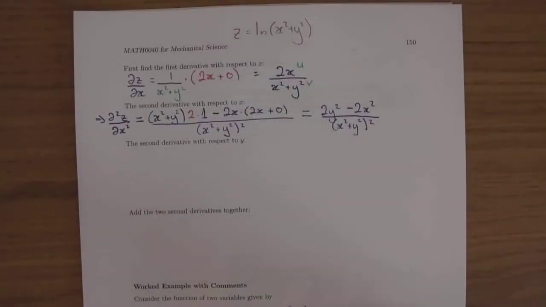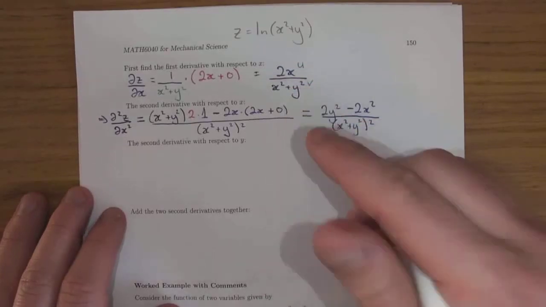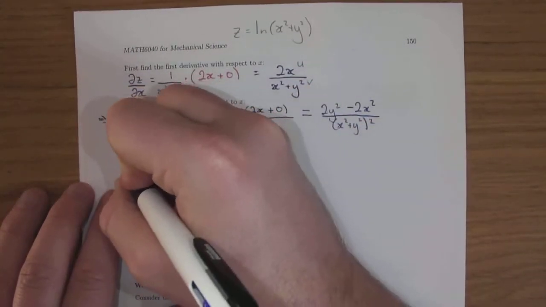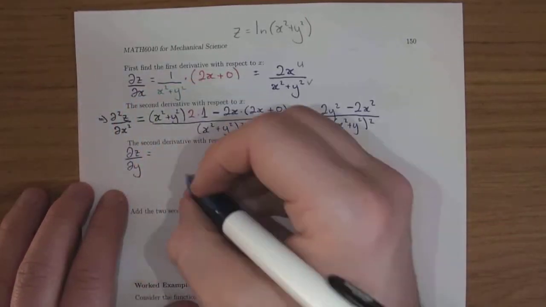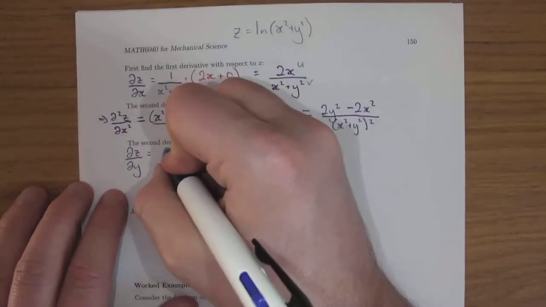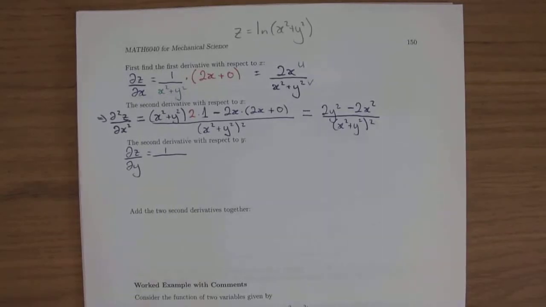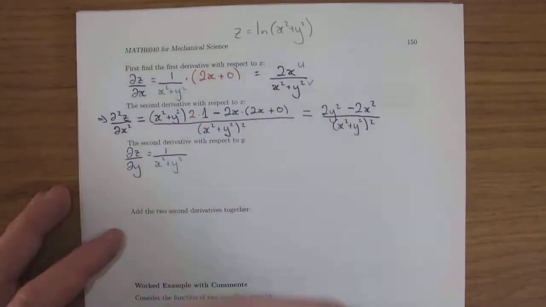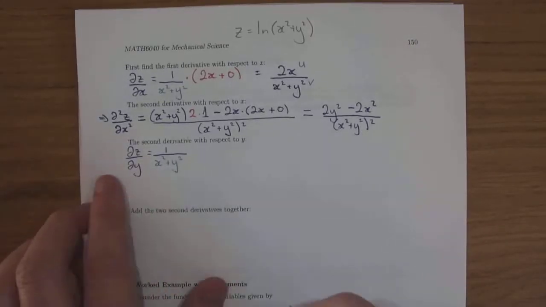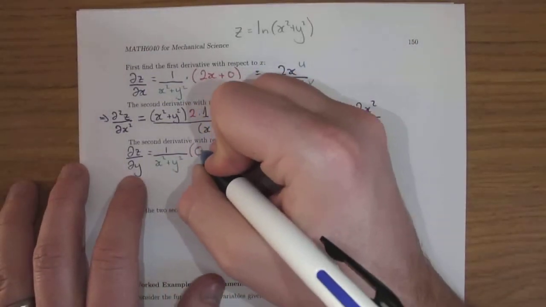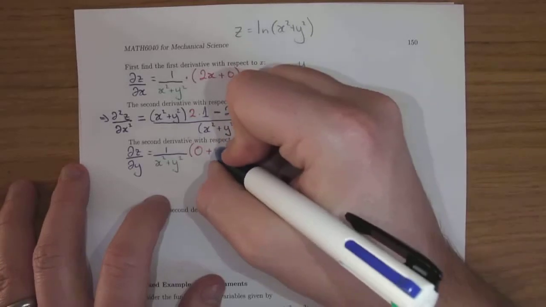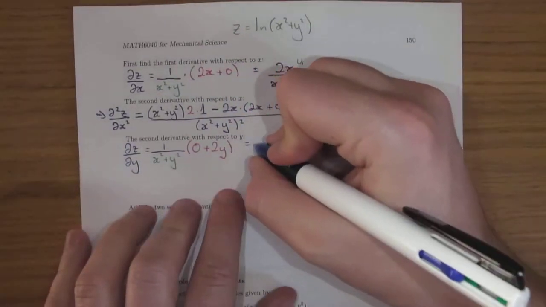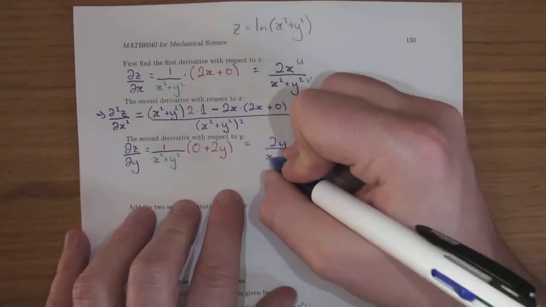Now let's look at the second derivative with respect to y. Now it'll be very, very similar work. I'm just going to proceed. The first derivative with respect to y, the chain rule says differentiate the outside. The derivative of log is 1 over x, evaluated at the inside, x squared plus y squared, times the derivative of what's inside. With respect to y, the derivative of x squared is 0 plus the derivative of y squared is 2y. And this is equal to 2y divided by x squared plus y squared.